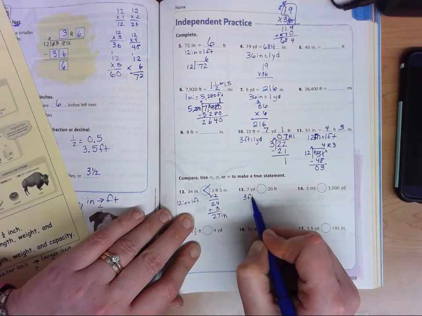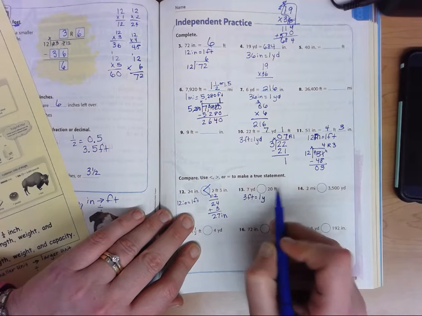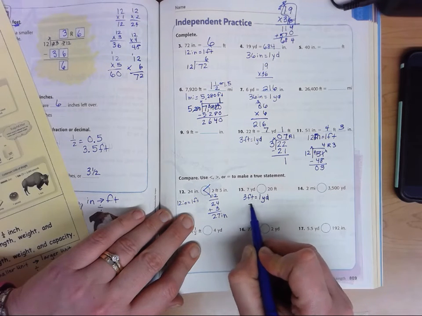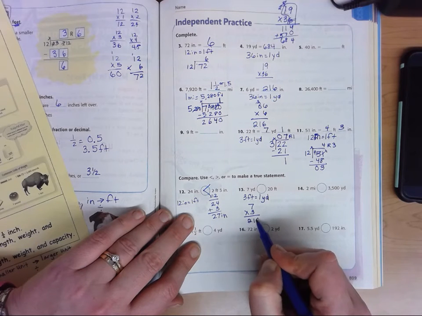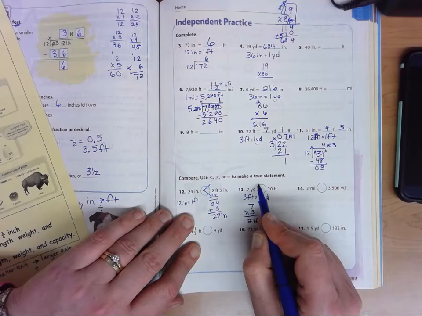Yards to feet. 3 feet in 1 yard. So if I have 7 yards, what's 7 times 3? 21 feet. What's bigger, 21 or 20?